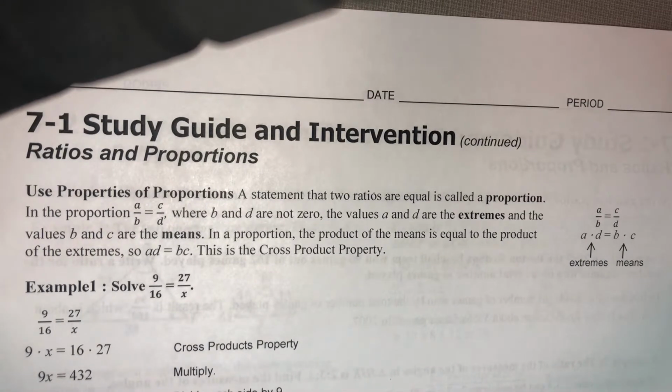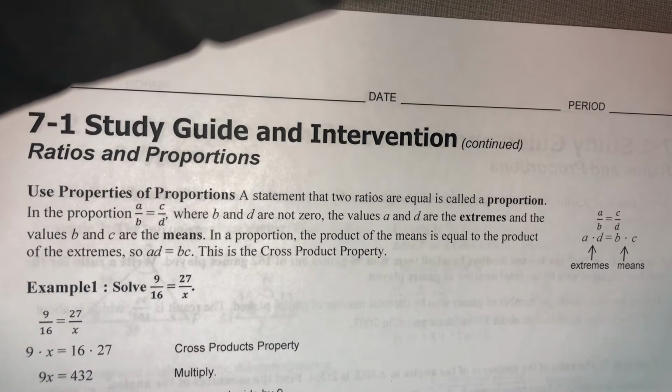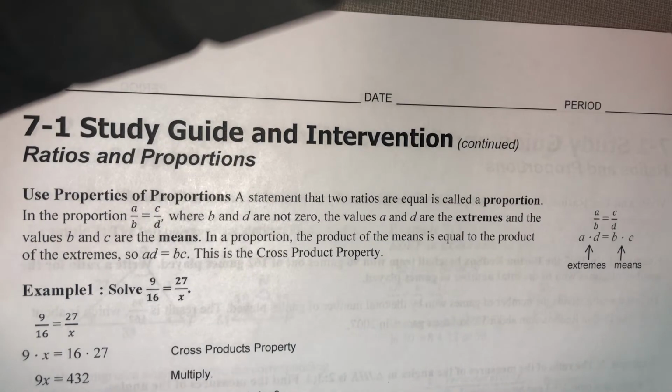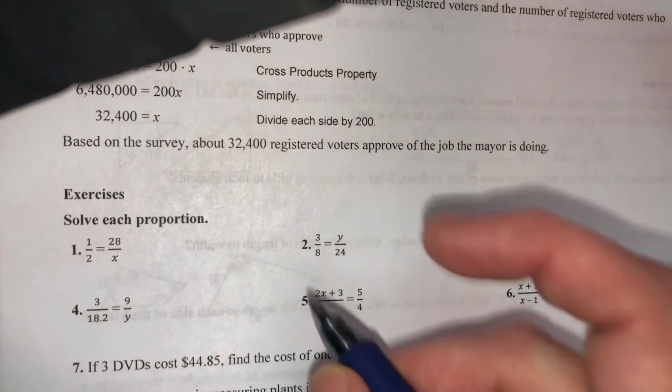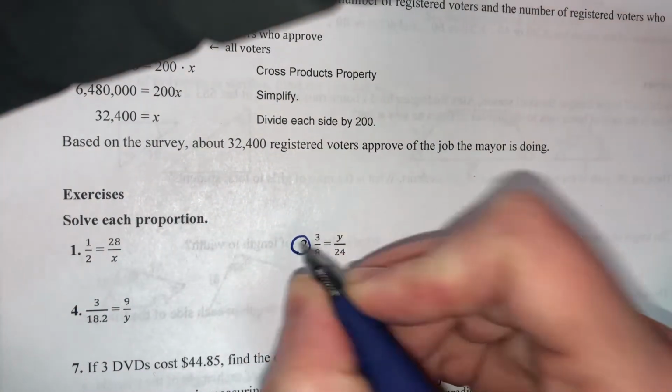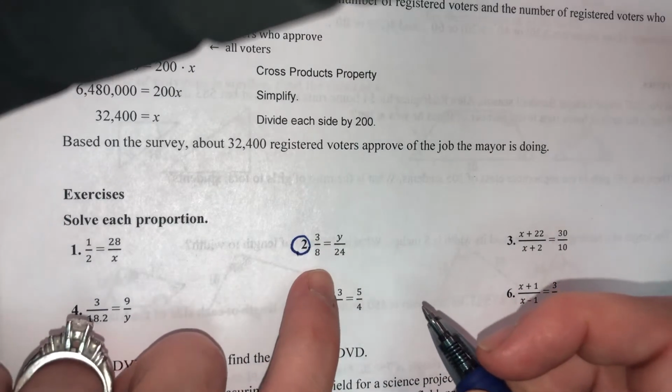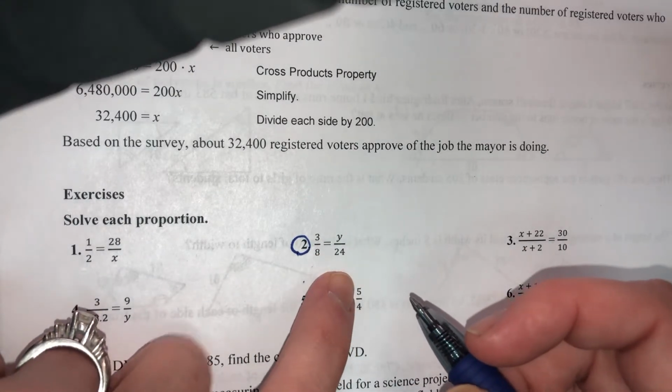So you may have learned some different ways to solve a problem like this, and that's fine. You're definitely free to utilize things you've used in the past if you find them helpful. But I'm going to present a consistent method for solving problems like these with you now. So we're going to start here with this easy problem number 2, which has 3/8 equals y over 24.